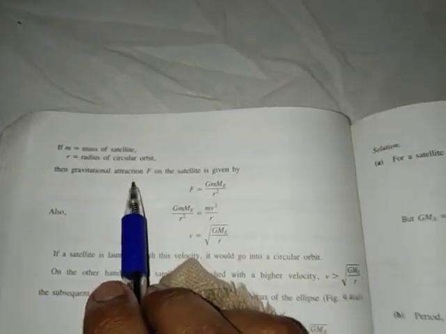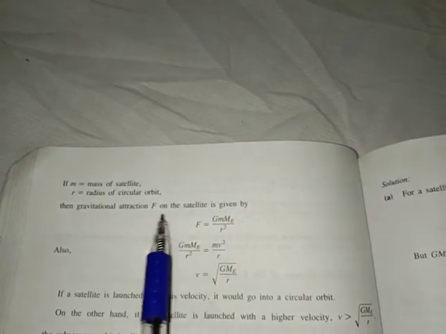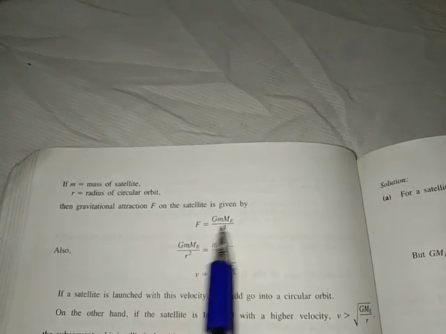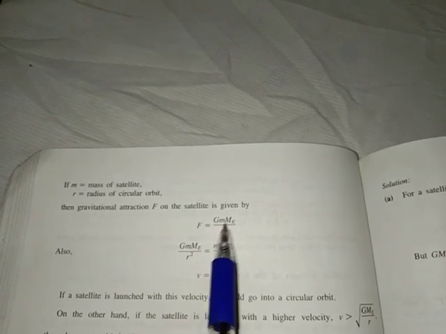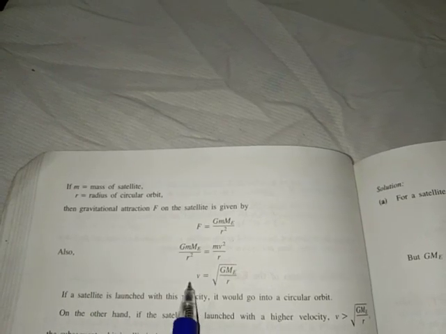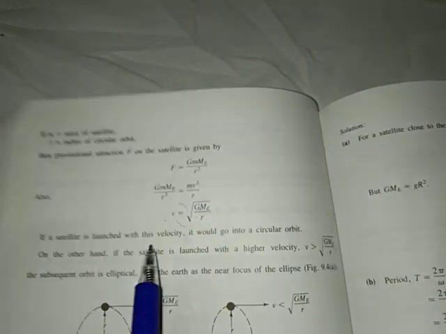If m is equal to the mass of the satellite, r is equal to the radius of the circle of the orbit, then the gravitational attraction F on the satellite is given by F is equal to G M_e m over r square. Also, v is equal to the square root of G M_e over r. If a satellite is launched with this velocity, it would go into a circular orbit.